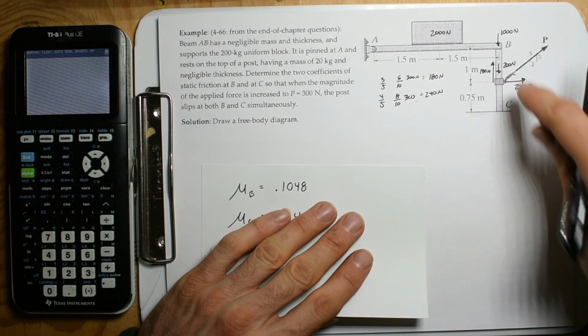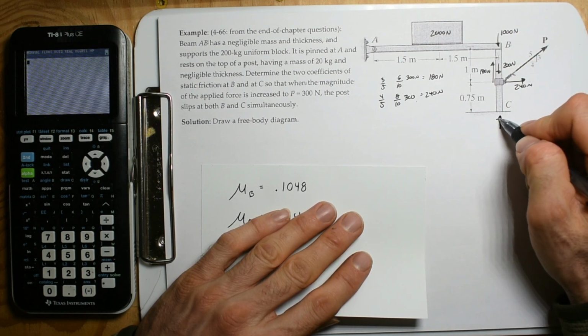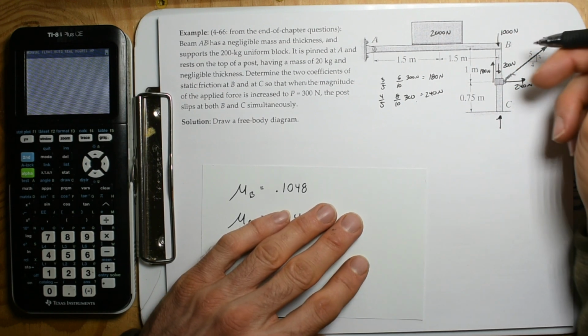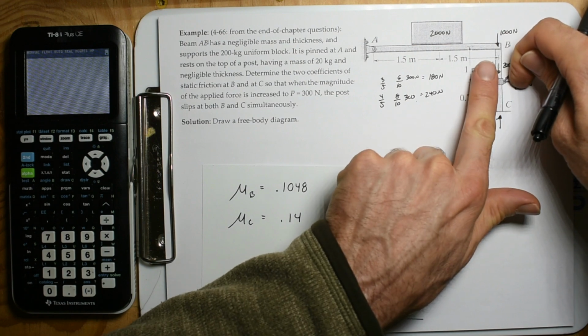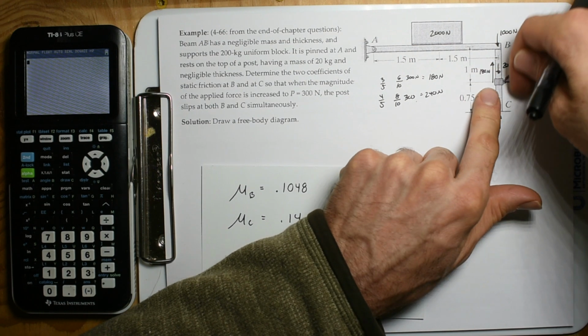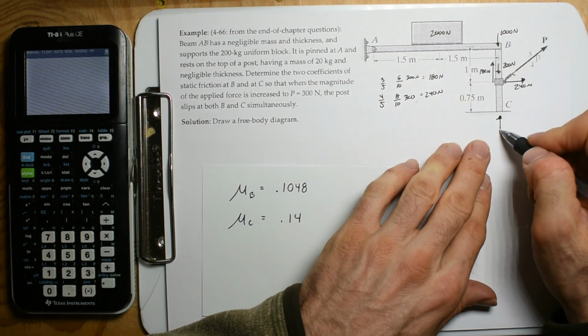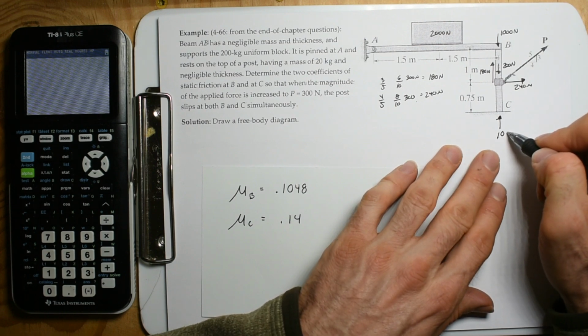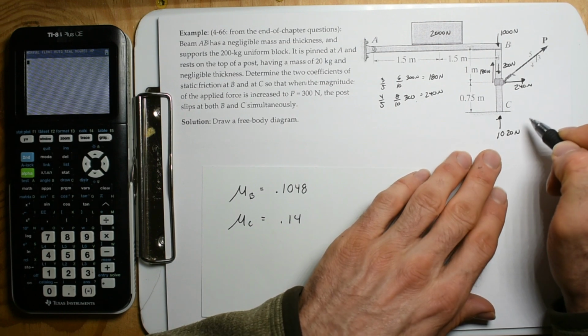Okay, and so then the sum of the forces in the y, we've done that one before. We have 200 down, 180 up. That's going to be a resultant of 20 down, plus the 1,000. So we have to balance it here. That's going to be 1,020 newtons up.